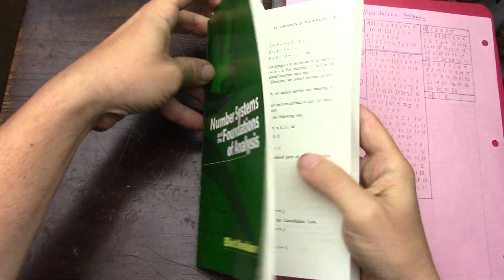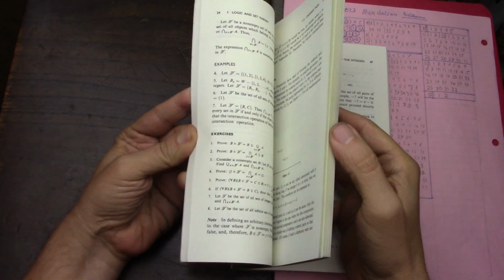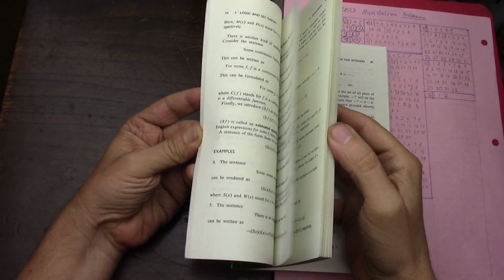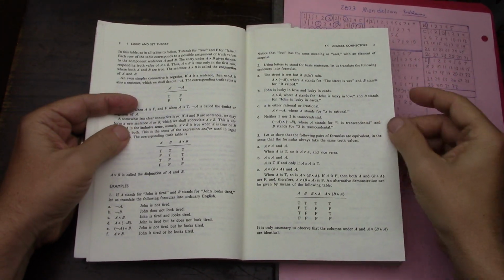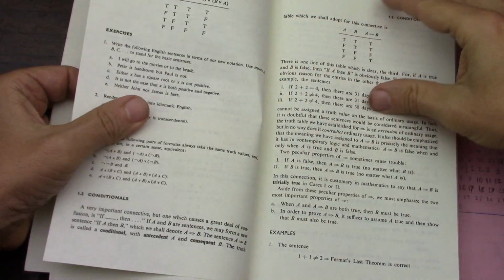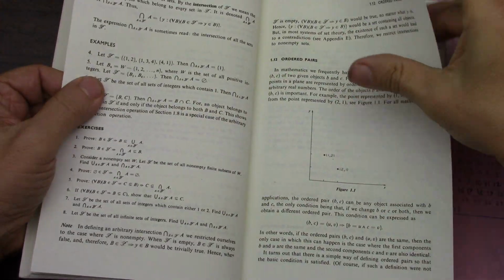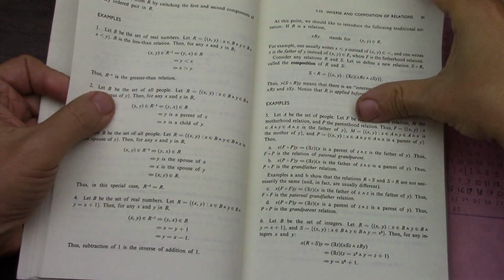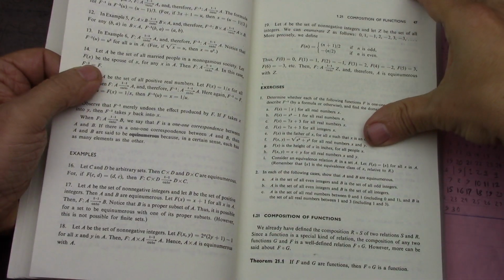Anyways, enough about that. So yeah, just going through the problems in chapters 1 and 2. I'll briefly show the book and then go on and show my work. So simple basic work in chapter 1, just laying out logic, relations, some logic, some relations, unions, intersections, Cartesian products, all just the foundations for a number systems course.